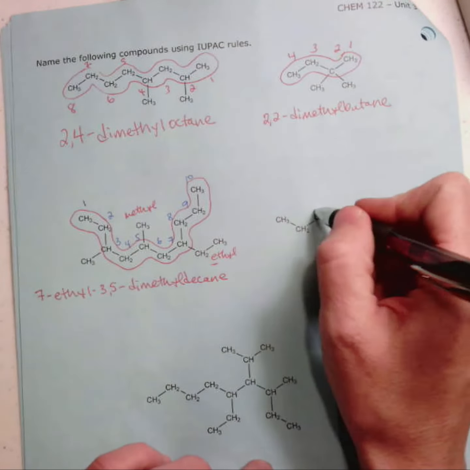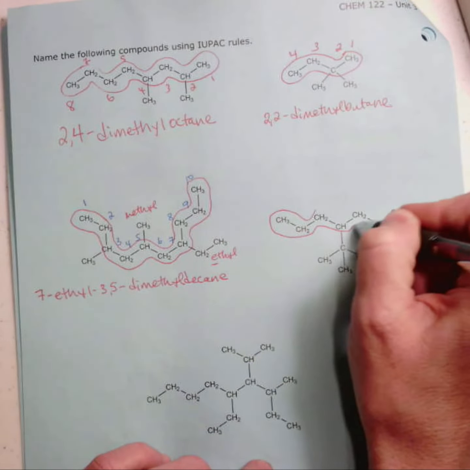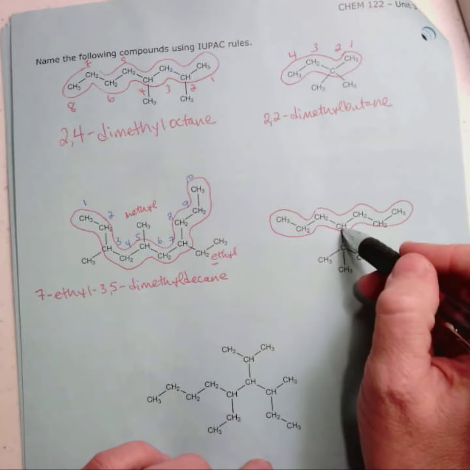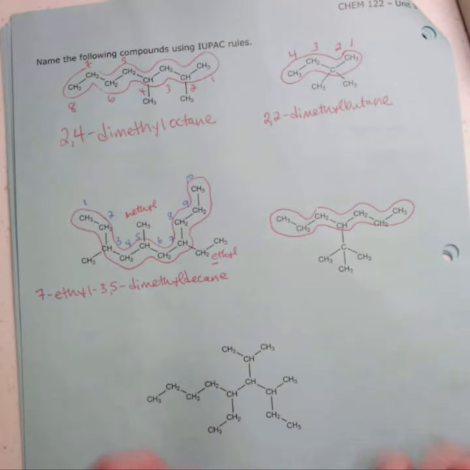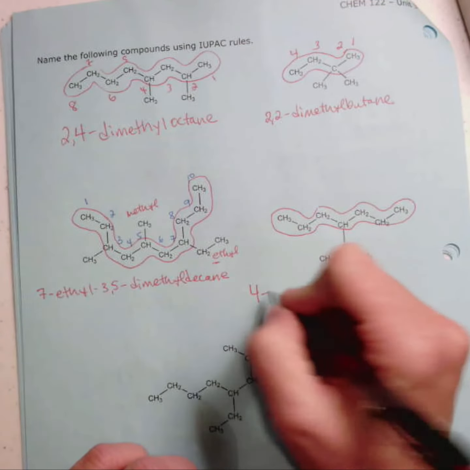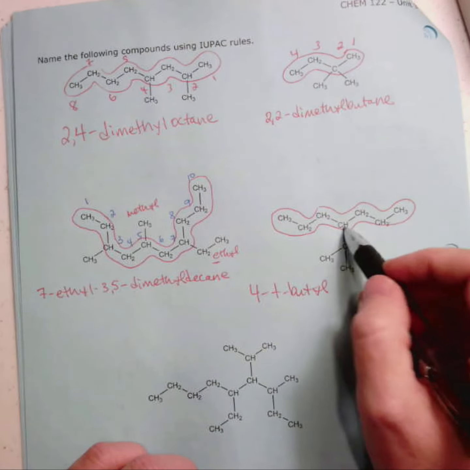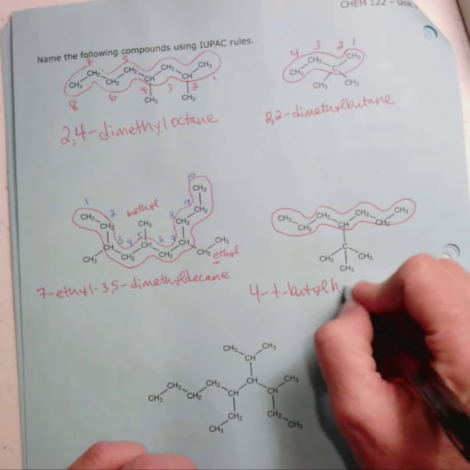All right, over here, this one was pretty straightforward. So I have 1, 2, 3, 4, 1, 2, 3, 4, no matter which way I number, 4, and that is tert-butylheptane.